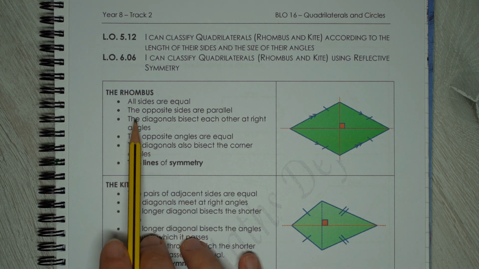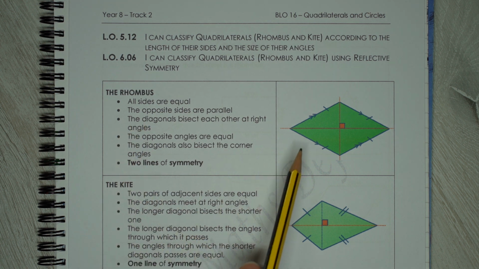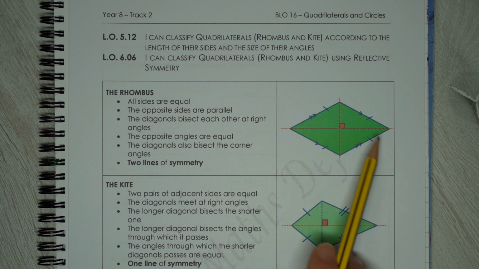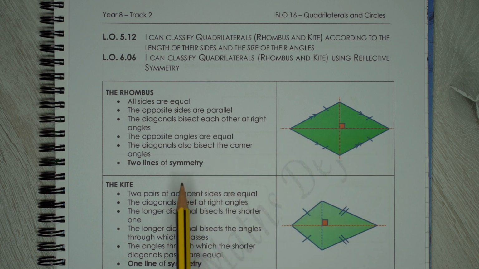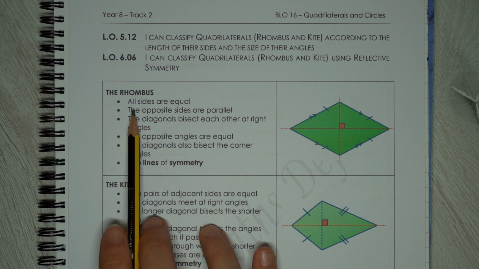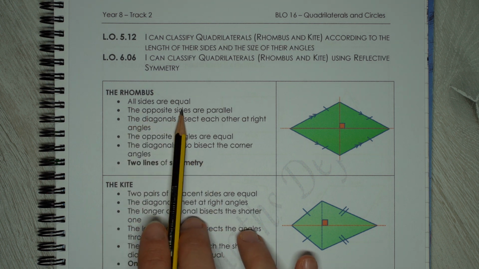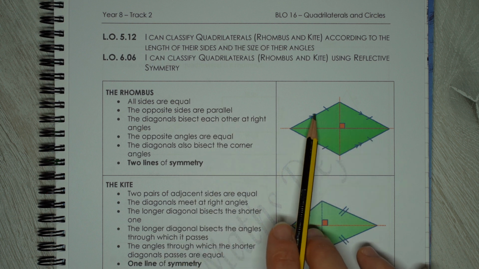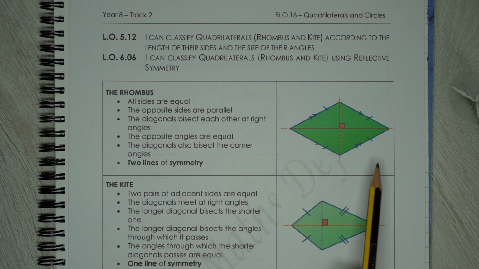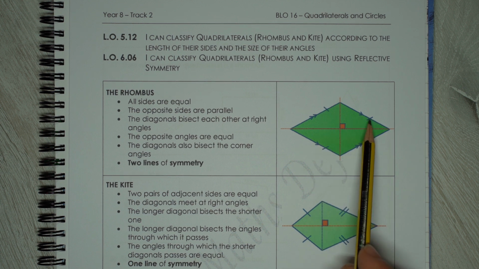So, these are some of the properties of the rhombus. This is a rhombus, okay? Some of you might call it a diamond, but in mathematical terms we call it the rhombus. So the first property is that a rhombus has all its sides equal. So all sides are equal, and we mark that by drawing a small line on the sides.